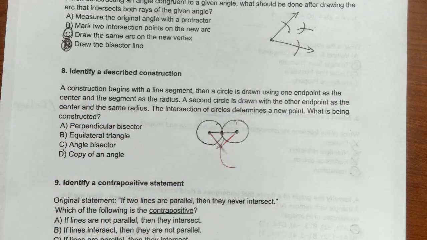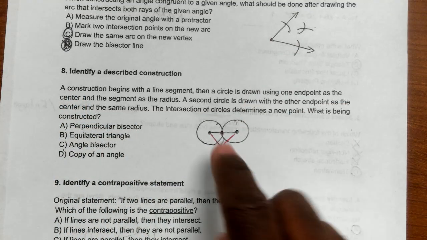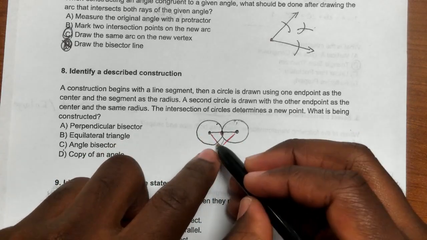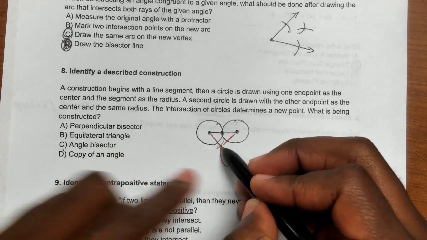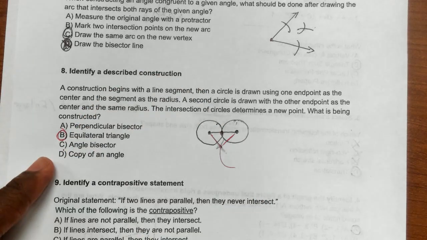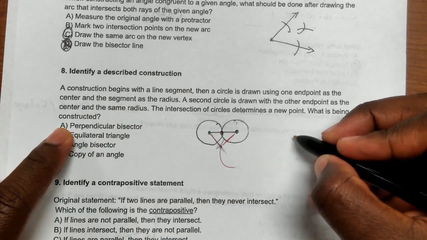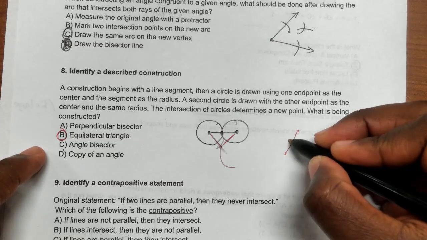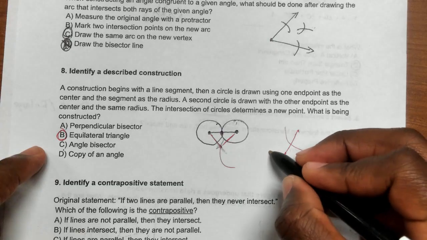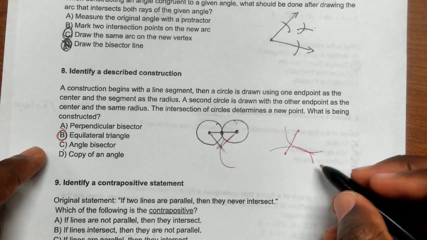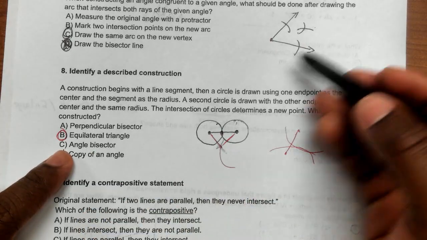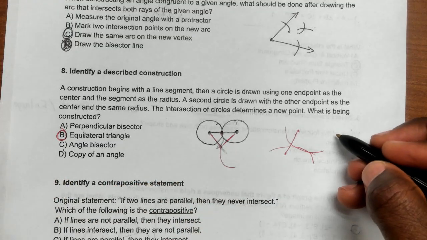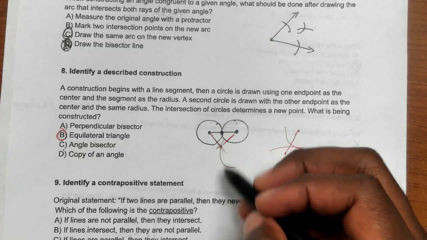So we're trying to construct an equilateral because they have the same radius. So the distance between here and here and here and here are the same. So that means that this line and this line would also be the same. So that would be an equilateral triangle. Perpendicular bisector would have been more like if we had two line segments and you draw an arch here and an arch here. That would be more of the perpendicular bisector. Angle bisector we did for the previous problem, and copy of an angle would essentially be that we had an angle to start with, and we didn't have any angles to start with.